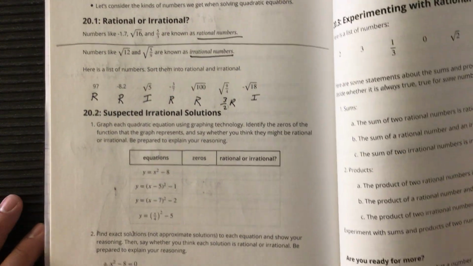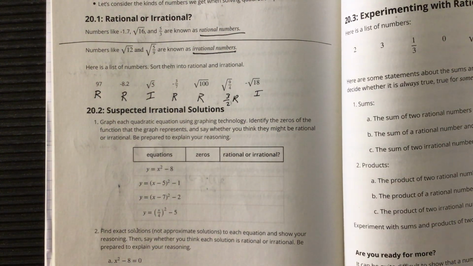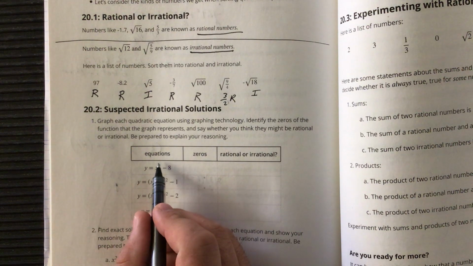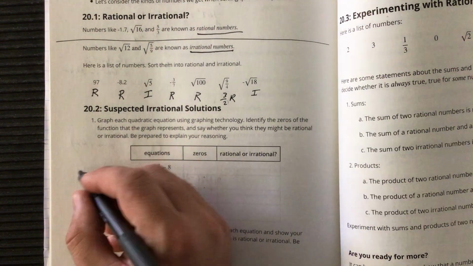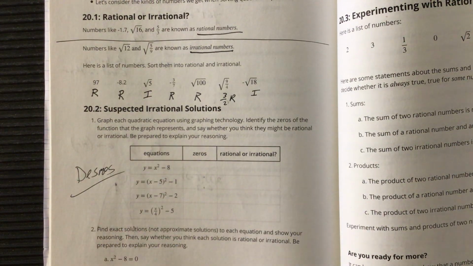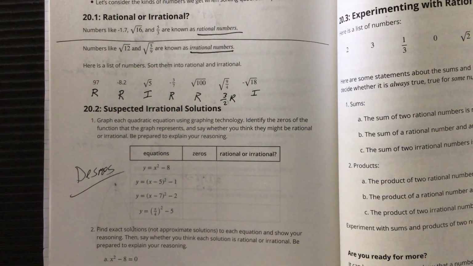All right. So it says graph each quadratic using graphing technology. Identify the zeros and say whether you think they might be rational or irrational. Explain your thinking. So get out Desmos. Type that first equation in there, x squared minus 8.